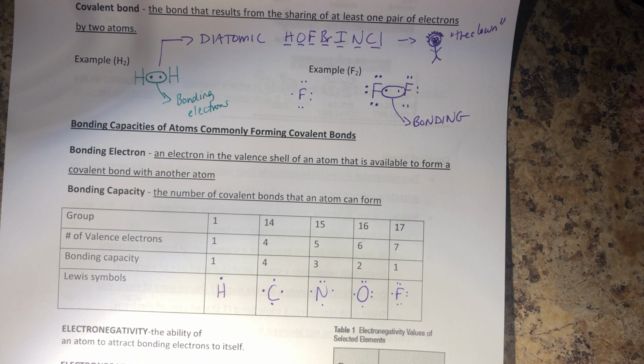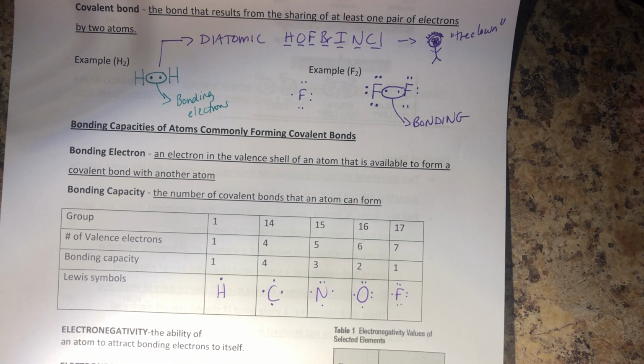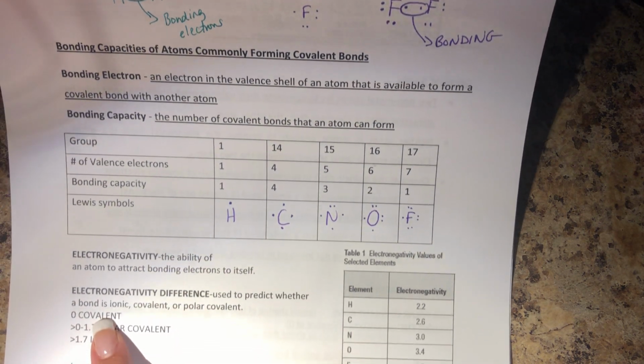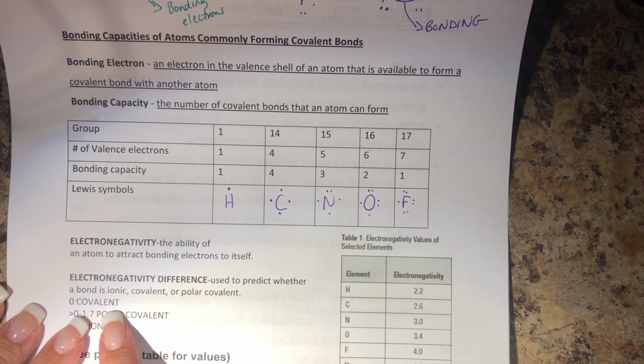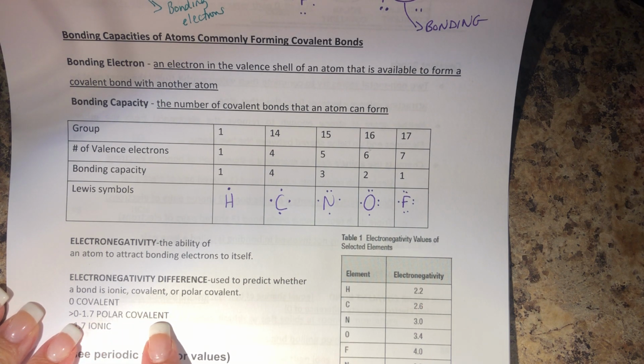It's only 100% equal if the difference between them is 0. So we are going to use 0 for our purpose of defining a covalent bond, and that's what it says in your textbook, so we're going to stick with that. Between 0 and 1.7 is a polar covalent bond, and greater than 1.7 is ionic.